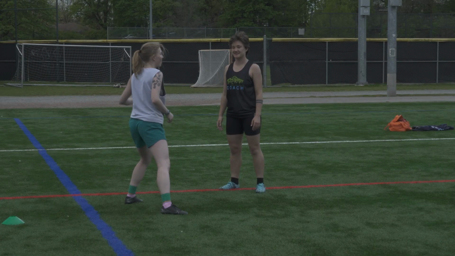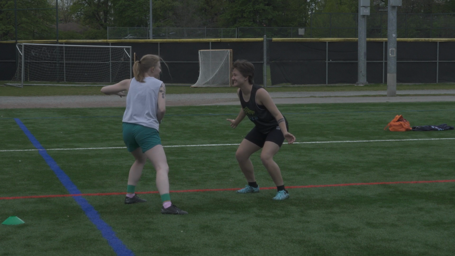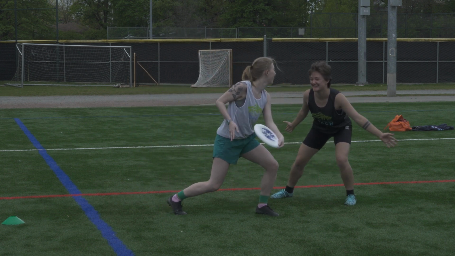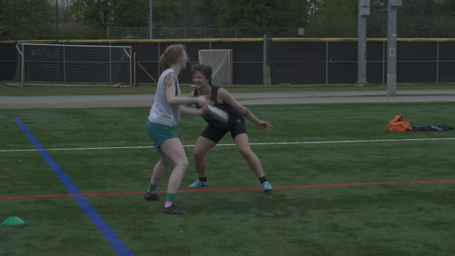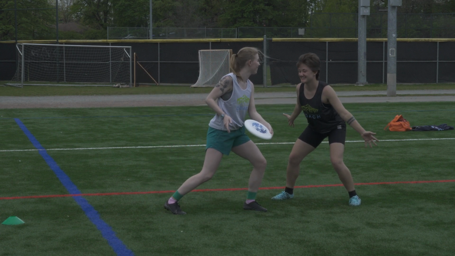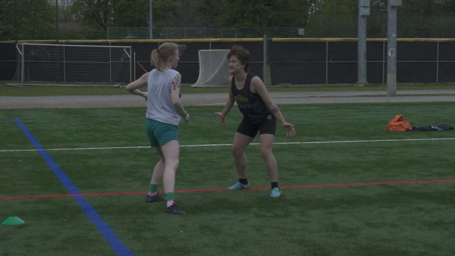Some helpful tips to do this are: face the thrower, be in an athletic stance like a partial squat, and move your arms to block where the thrower might try to throw. The thrower has 10 seconds to throw the disc. This is measured by the mark counting out loud and is called the stall count. Here's what it looks like.